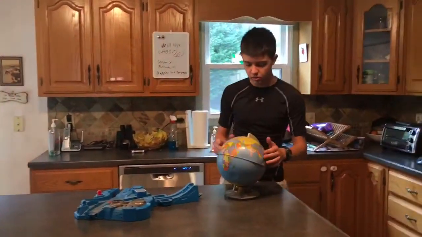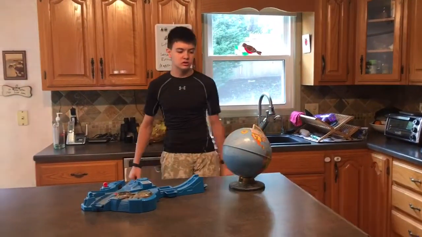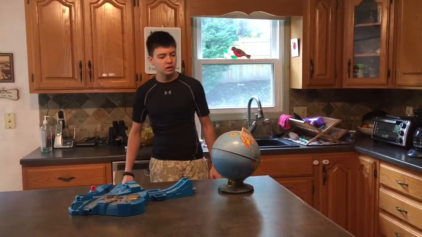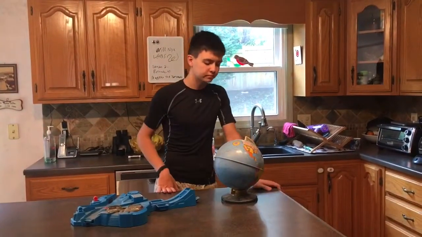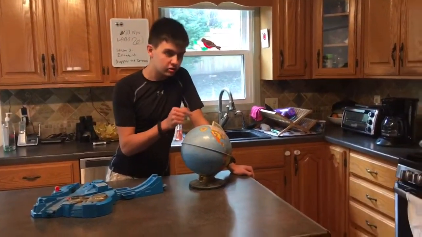So here is my dad's old globe. It is very unstable. It also has the Soviet Union on there and Mongolia, which is how you know it's bad. And I know Mongolia is still a country, but no one cares. So, first we're going to learn about latitude and longitude.